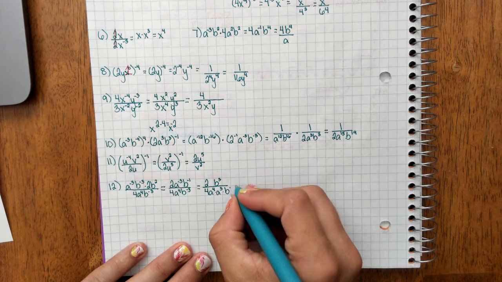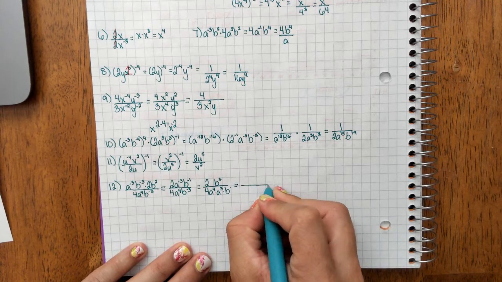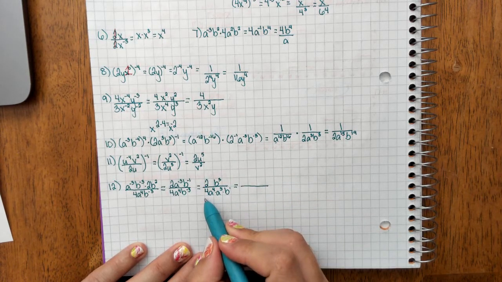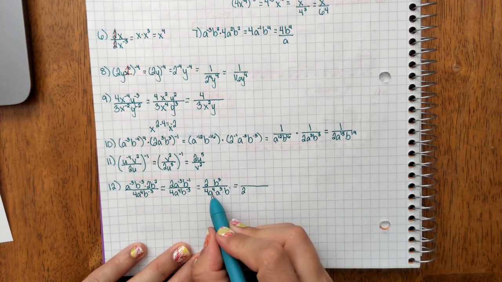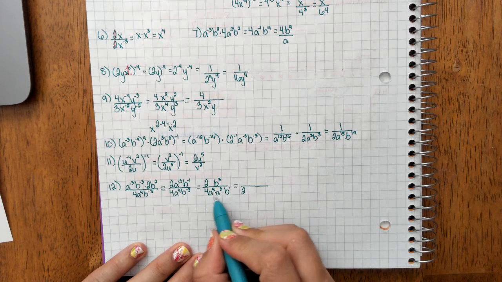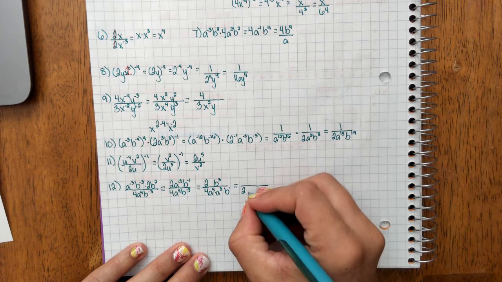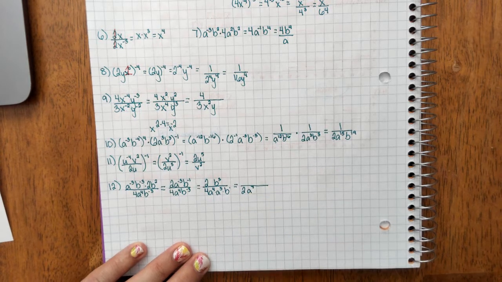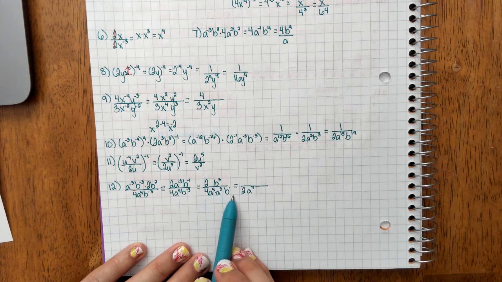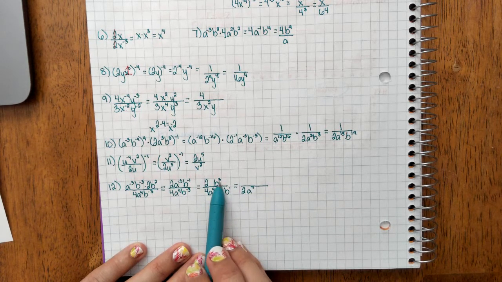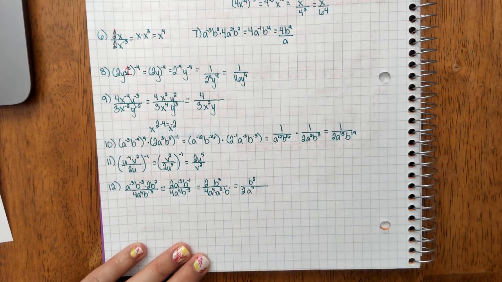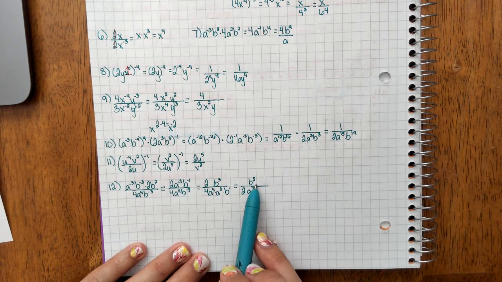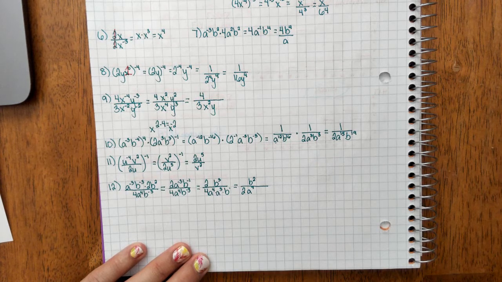And now we get to simplify. 2 over 4 becomes 1/2. My a's, I have 4 here and 3 more here. They're both in my denominator, so I just add them. A to the 7th. My b's, I have 3 on top and 1 on bottom, so I end up with b squared in my numerator. 3 minus 1 is 2. So b squared over 2a to the 7th.